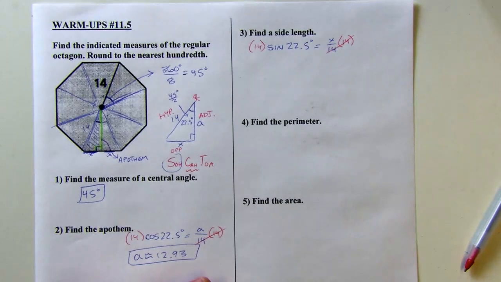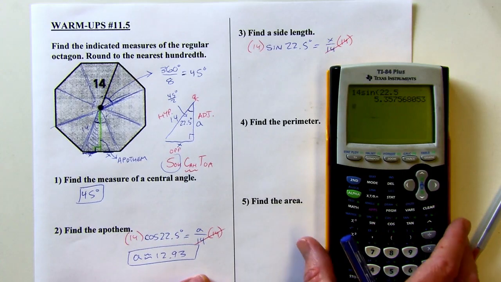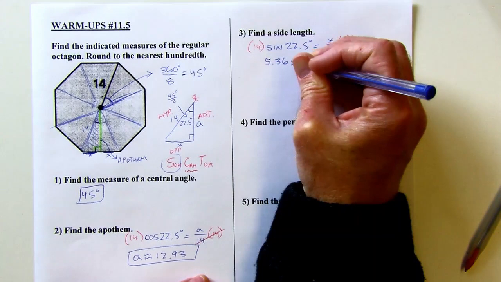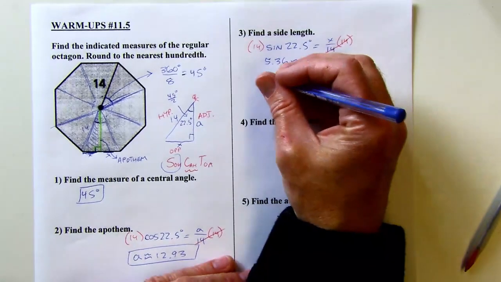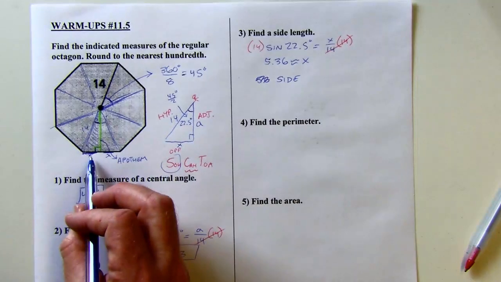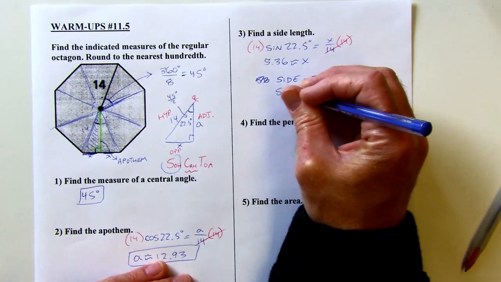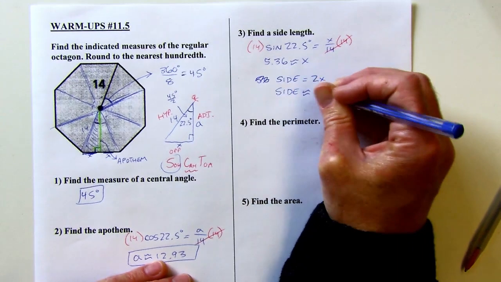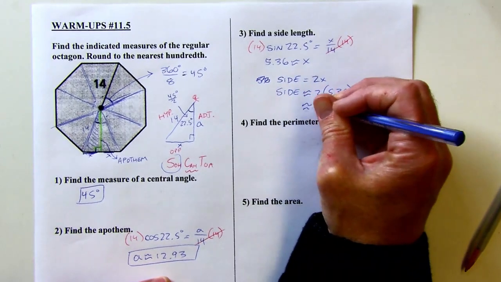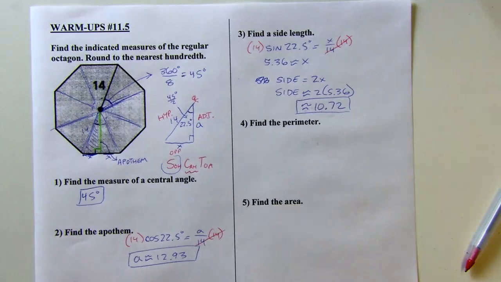Okay, and I need a calculator again. So let's see, 14 times sine of 22.5 degrees gives me about 5.36. Okay, and then remember, my side is going to be twice that big, right? Because that was just this piece. So my side is going to equal about 2 times 5.36, and that's going to give me about 10.72. I'm going to the nearest hundredth on all of these, but if you round it differently, that's okay. Okay, so there's my side length.